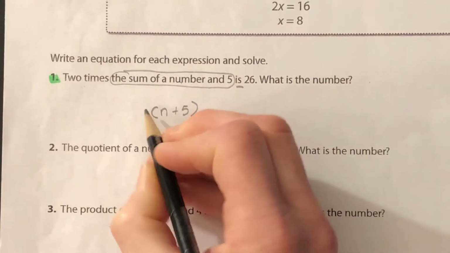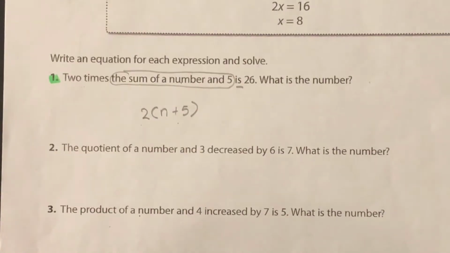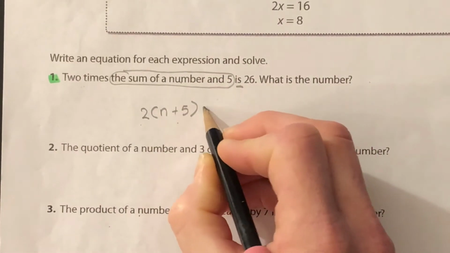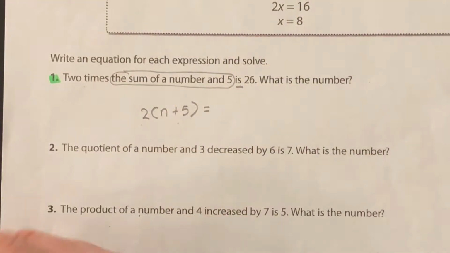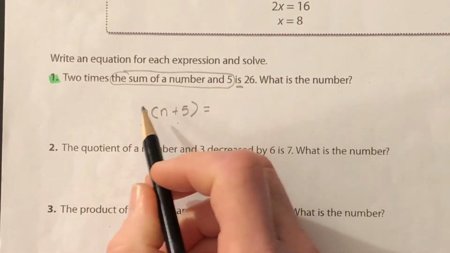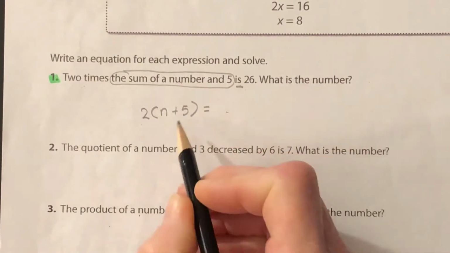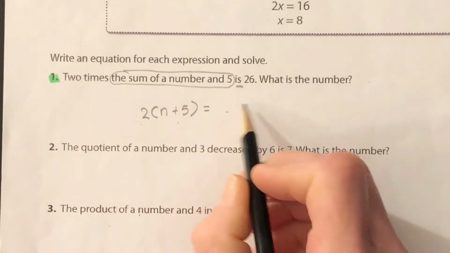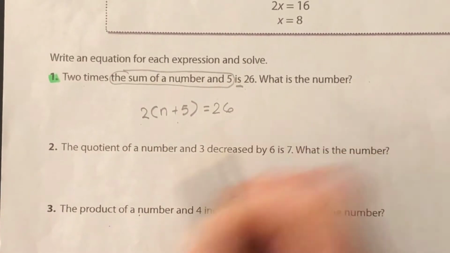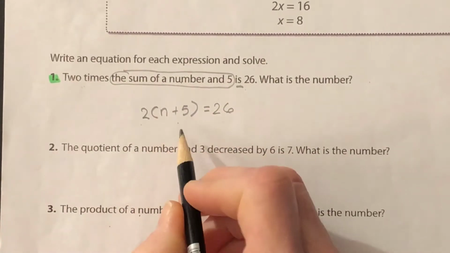2 times that. 2 times the sum is, I always like to do one side of the equal sign and then the other side of the equal sign. This one's pretty basic because this side of the equal sign is just a number. Many times you'll have something complicated like this on both sides. What is the number? Now we'll solve this.